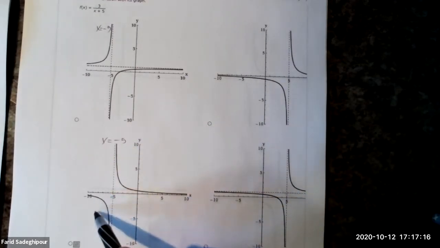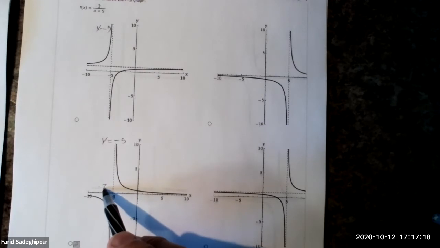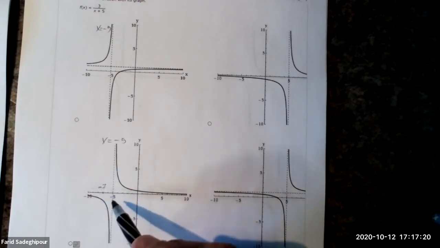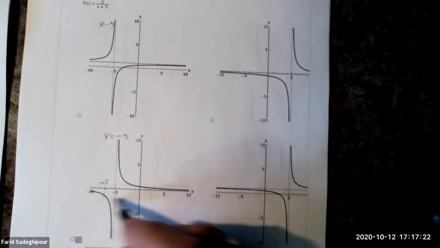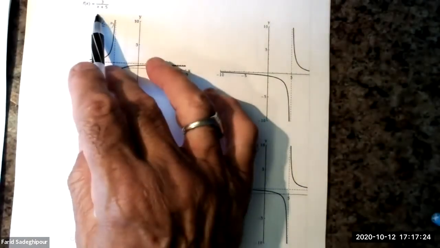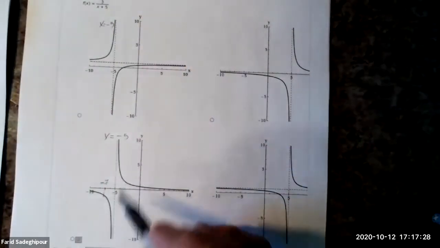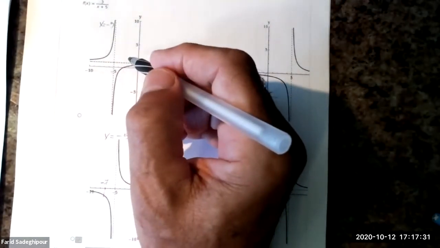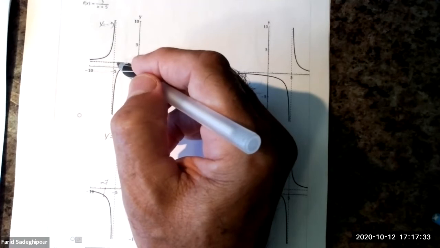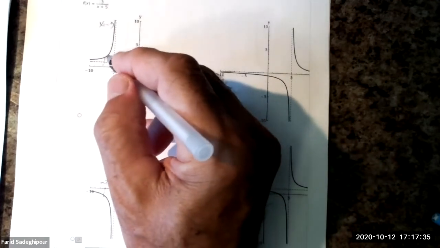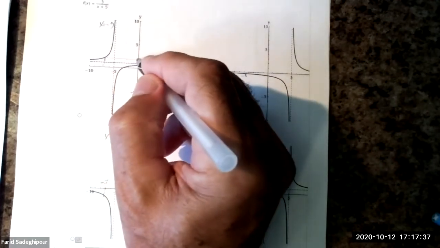But the only difference is, take a number like -7. For -7 in this graph, the value of y is negative, right? So when you put a -7 here, it would be 3 over -2, so it gives you a negative. But for -7 in these functions, it gives you a positive one.